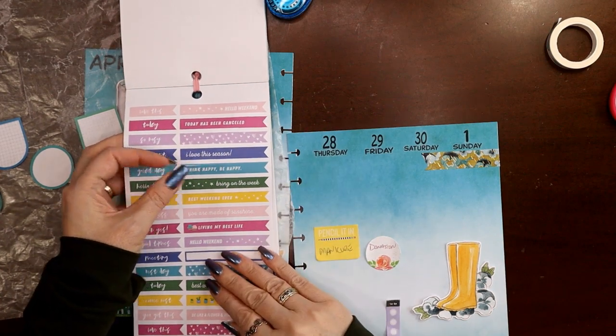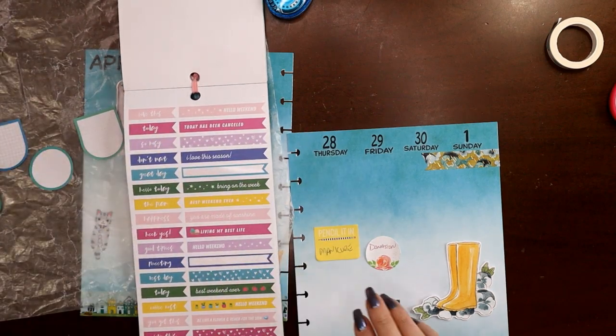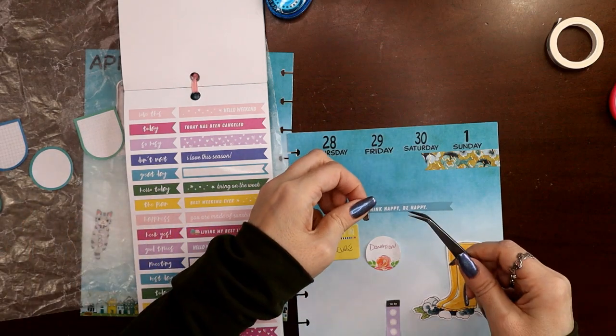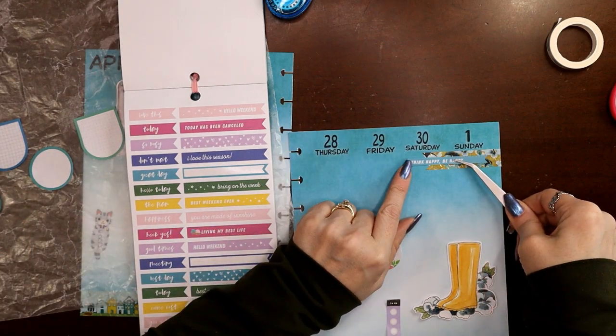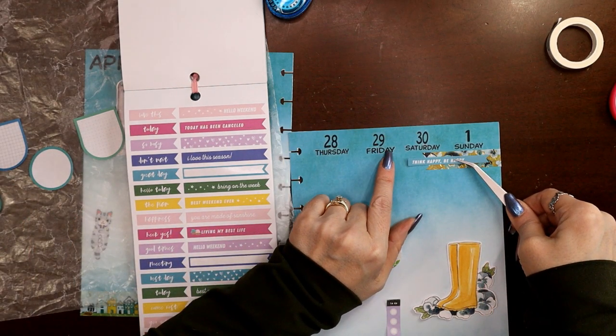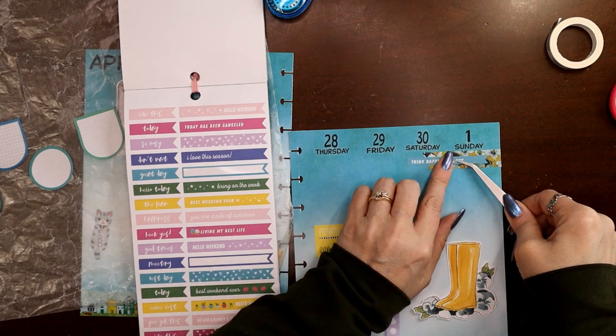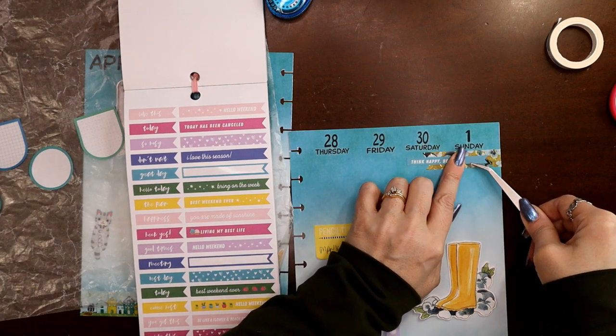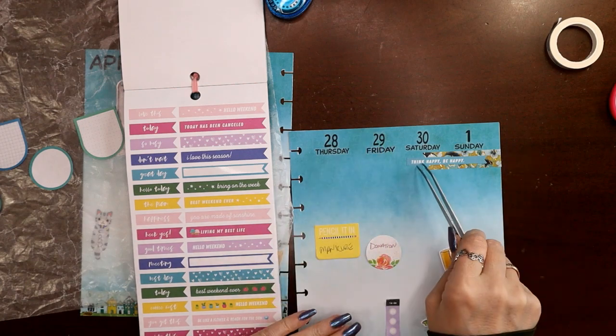Because some people don't like rain. I love rain. Oh my gosh, I love it. But what I can do is offset it so that it has some of the page and not just washi tape to stick to.